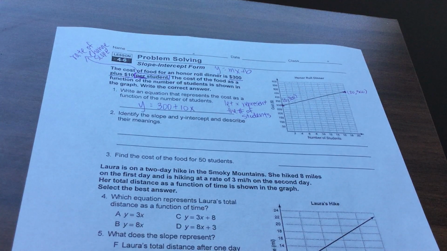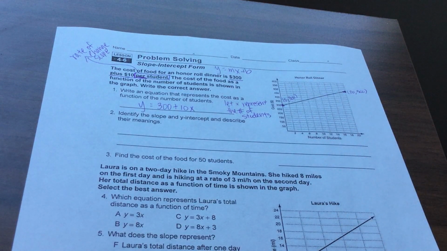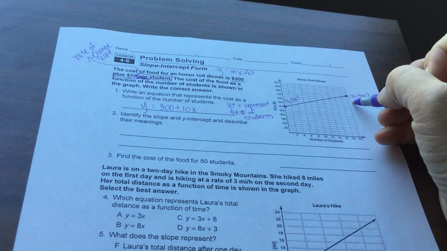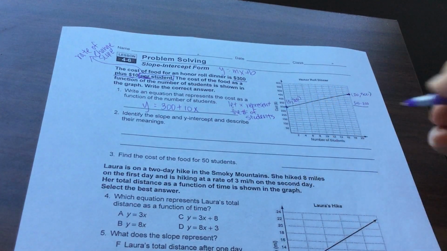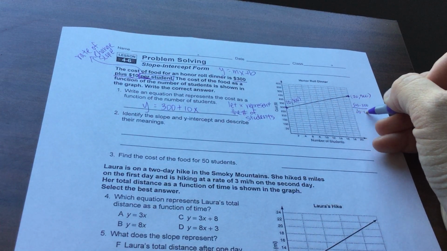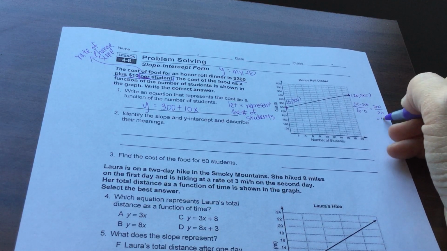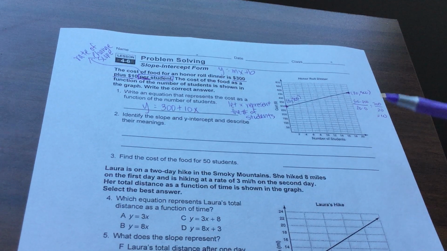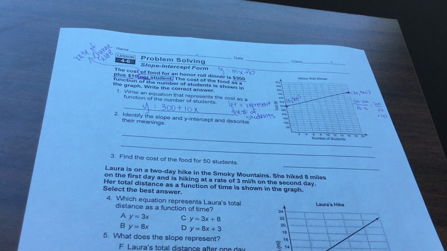And I could find my slope by subtracting my y's over my x's. So that would be 500 minus 300 over 20 minus 0, which would be 200 over 20, which would equal 10. So either way, I'd get my slope as 10, my y-intercept is 300, and I would create my equation in that form.